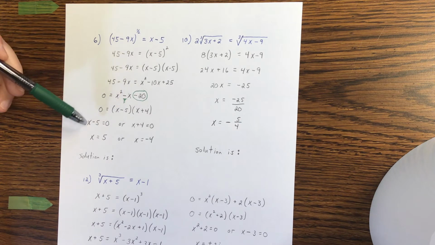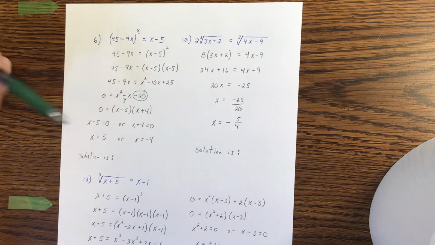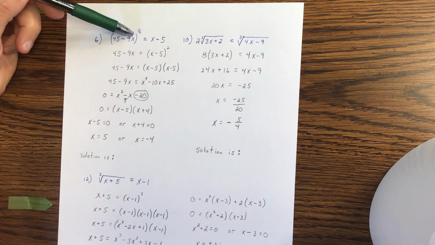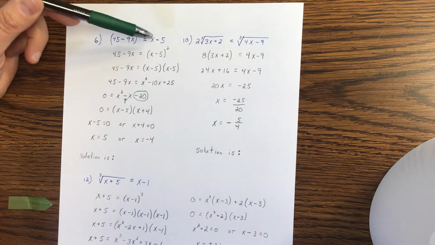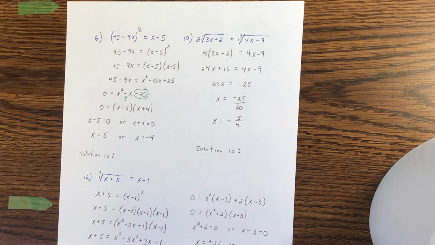Apply the zero product property, which is x minus 5 equals 0 or x plus 4 equals 0, and then solve for x in the two equations. Now the next thing we do is take the time to see if those solutions, 5 and -4, work in our problem. You go back to your original problem. Anywhere you see an x, let x be 5 and see if the left side equals the right side. Then let x be -4 and see if the left side equals the right side.